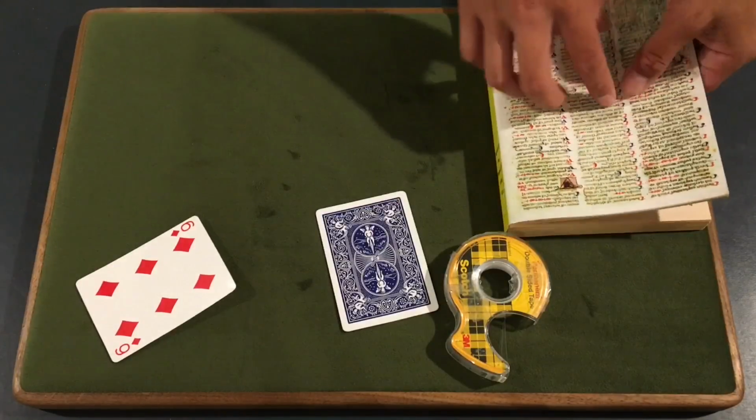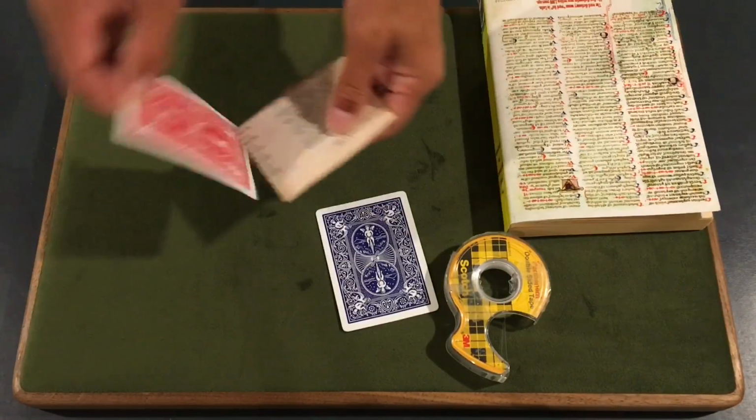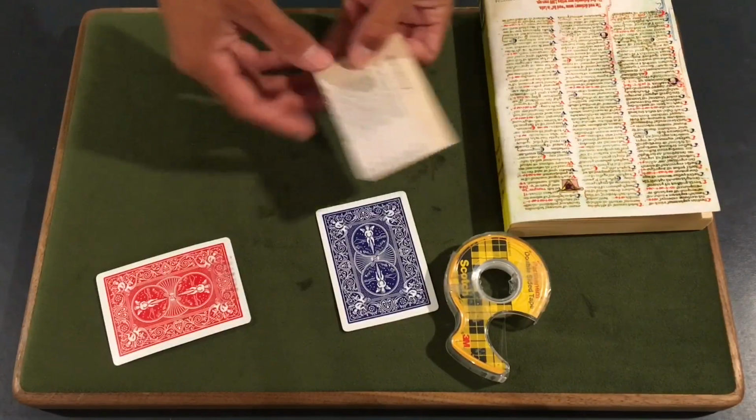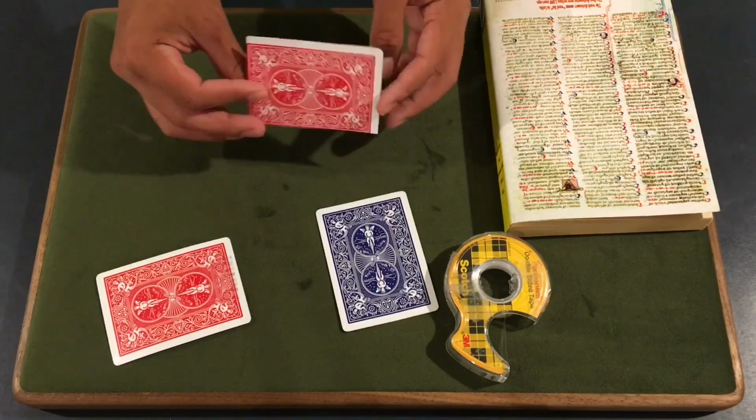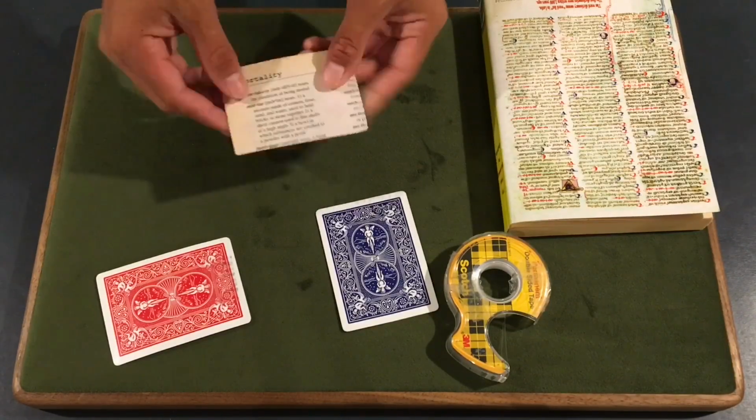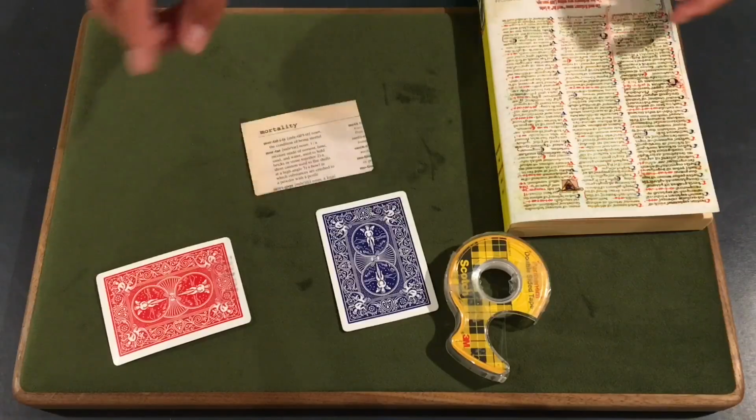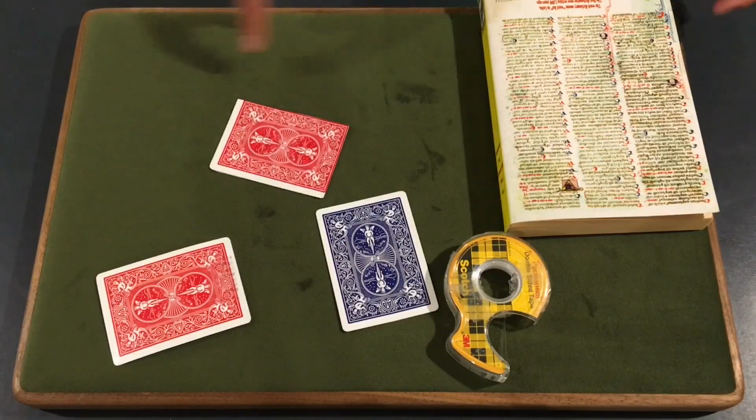Once you cut that out, you're going to be left with this, okay? So you're going to have the page basically taped to the card. It's completely taped, so there's nothing coming off. You can't really pull this off. And that's what you're going to want. And once again, this is on the cut edge card.